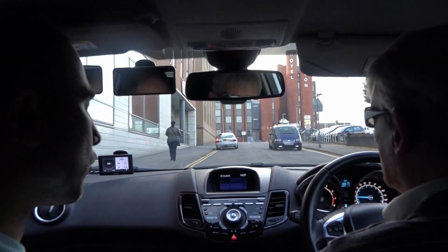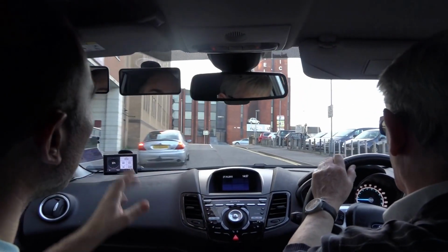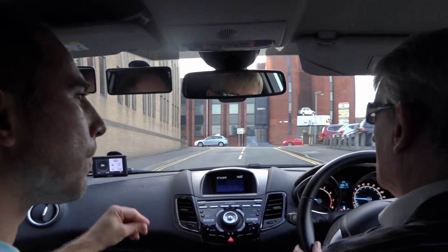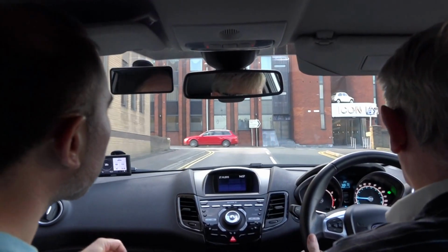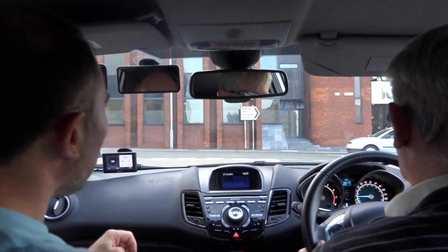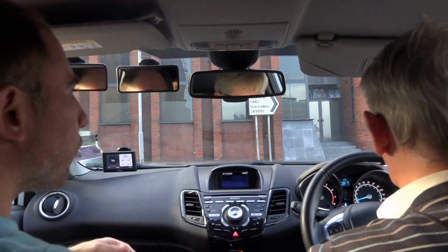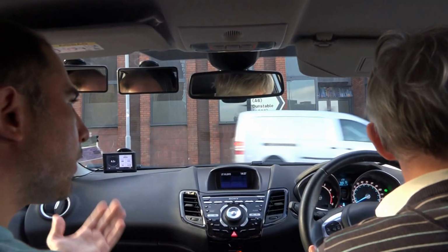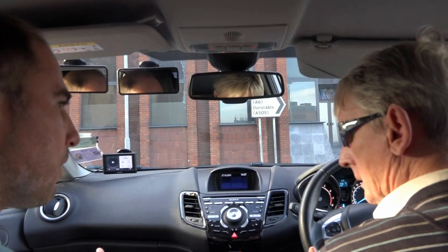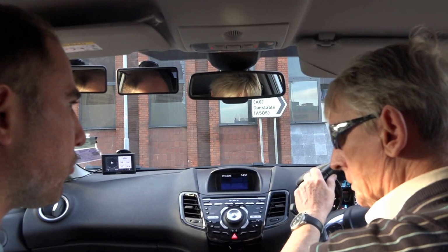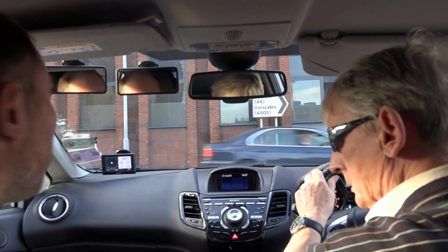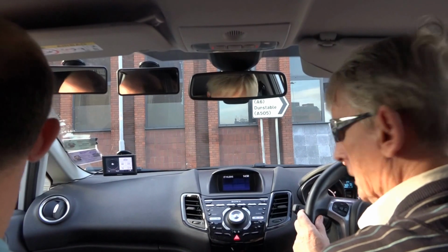So, approaching junctions, turning right. Okay, we're going to turn right at the end of the road. On the crossroads where we're turning left, we must check the interior mirror for speed and distance. It's the same reason. Can I just do this first? Yes, please. I'm really lousy at multitasking.